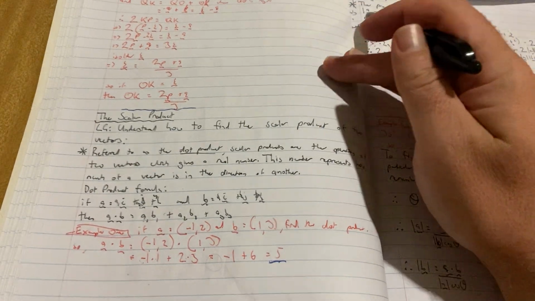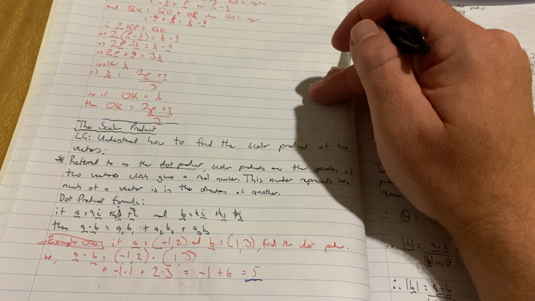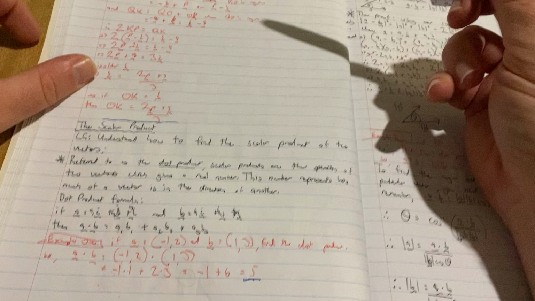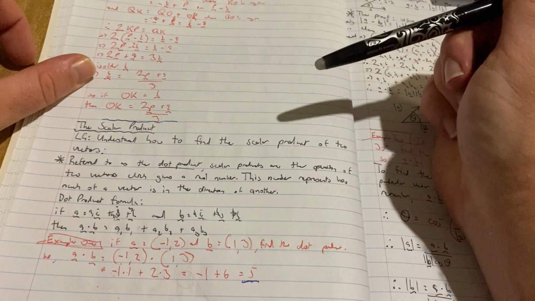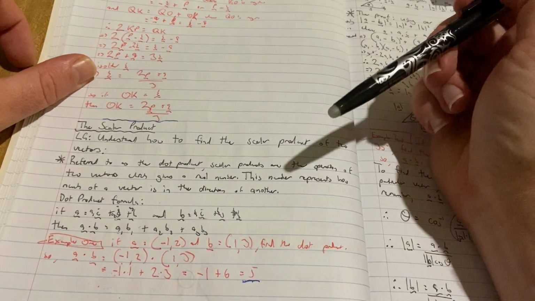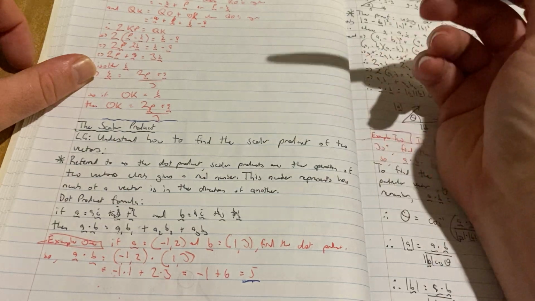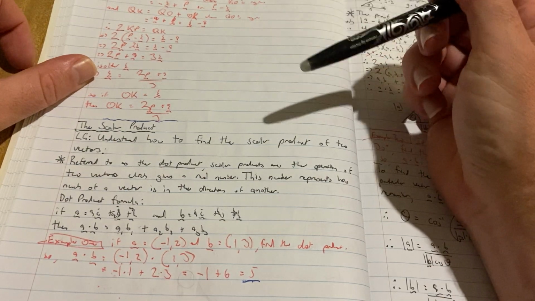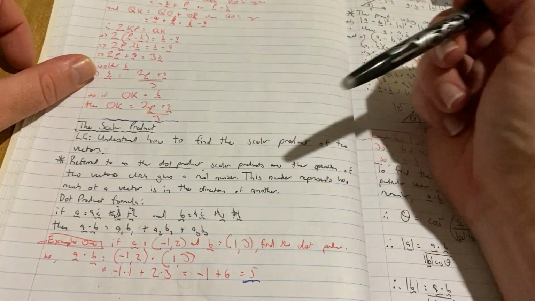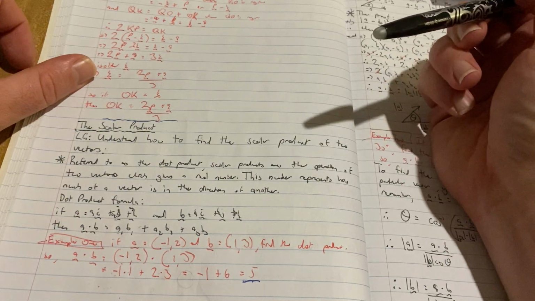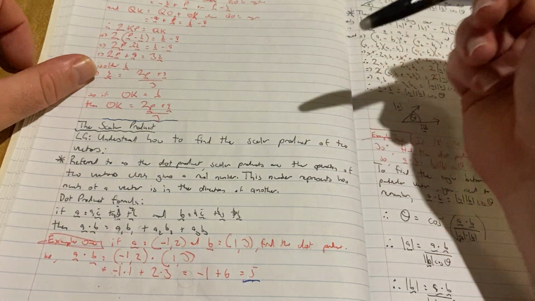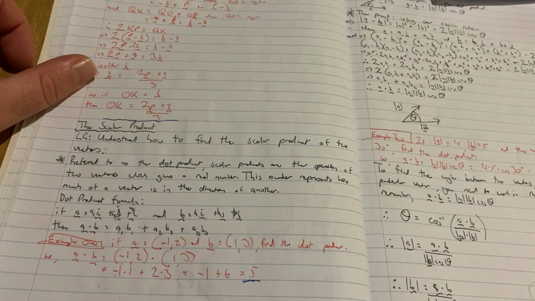Now, following on from our geometric use of vectors, what we're going to go on to now is something called the scalar product. I'm going to say it's called the scalar product, and I promise you in any textbook it is, but we're going to effectively call it the dot product for the remainder of this. So for this lesson, we want to understand how to find the dot product of two vectors.